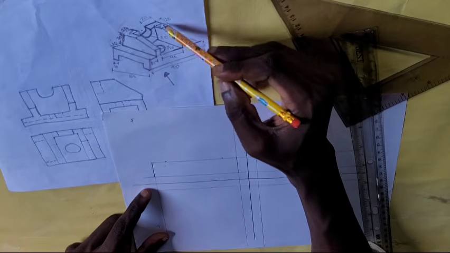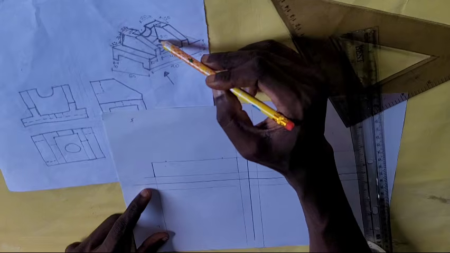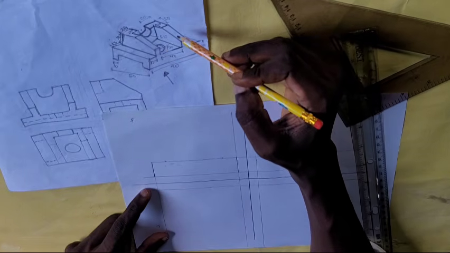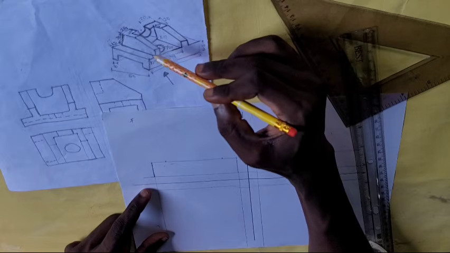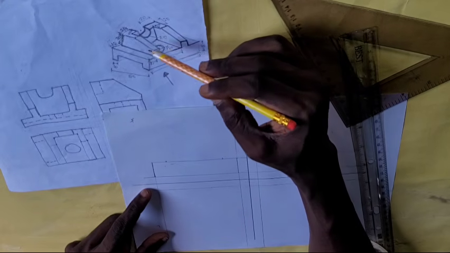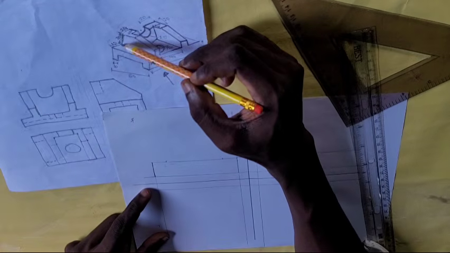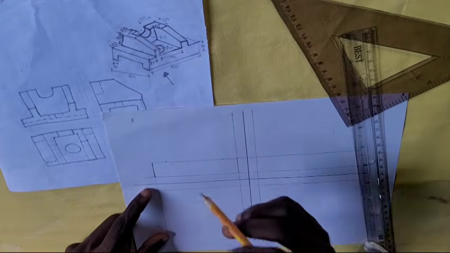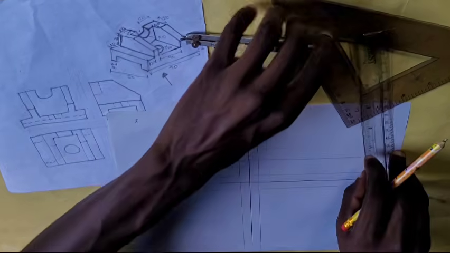But everything from here to here is taken as from here to here. So this one will just come straight like this, and join. It will be as if something went up like this, and join. So you are not going to draw it as a slant, but as a straight line joining with this. Take note of that. The distance from here to here is 30. So I'll measure 30 here, 30 here, then I will join them together.